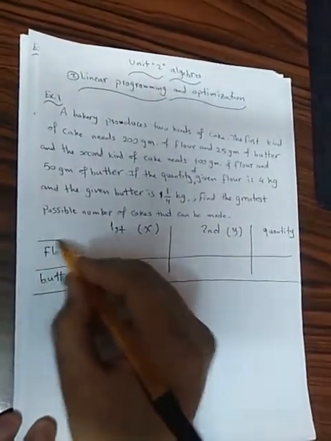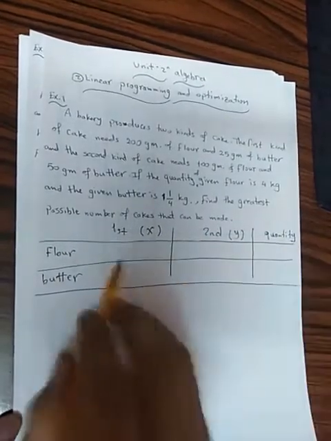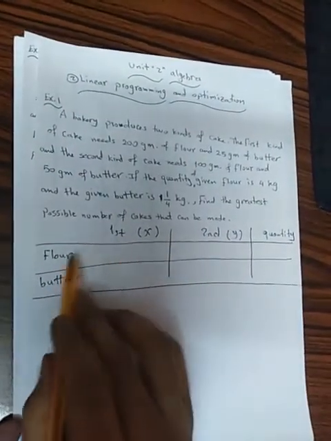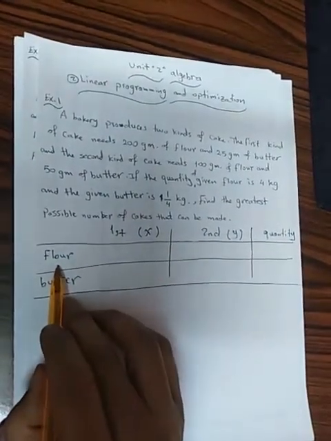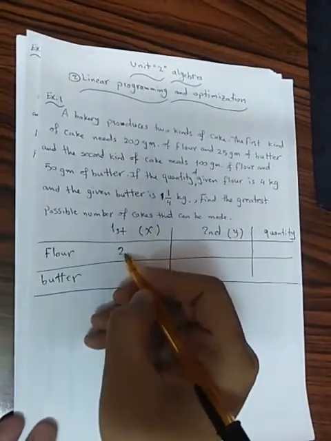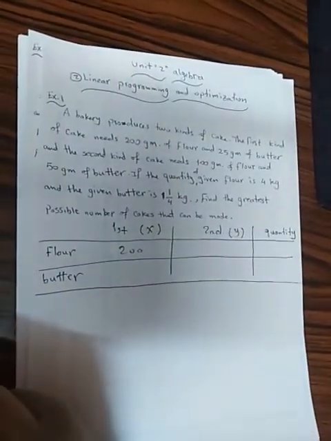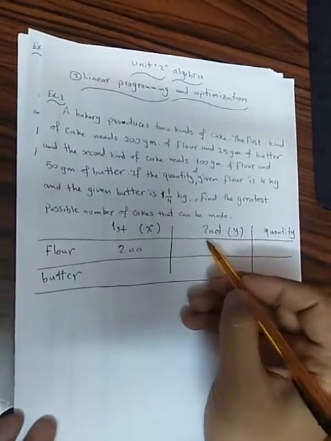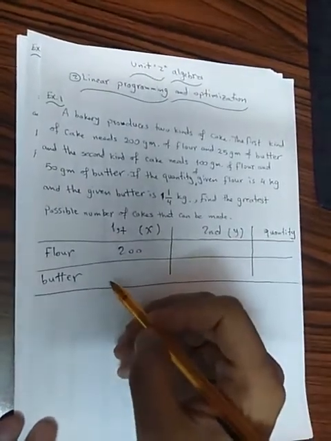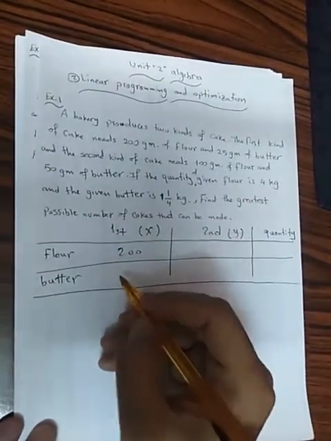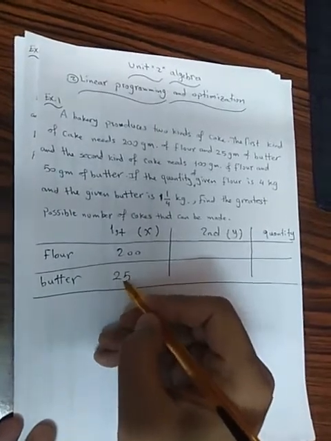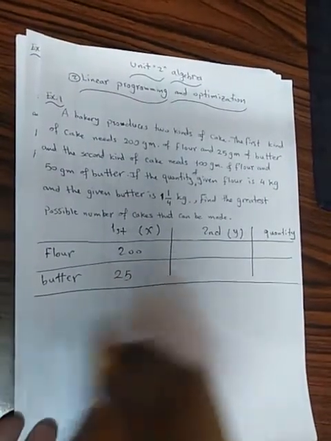Hence, for the first kind, what will I use of flour? Yes, 200 grams of flour. And what of butter? 25. Okay.